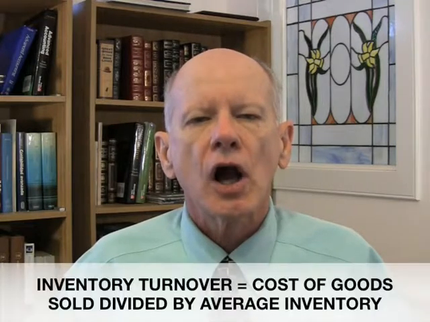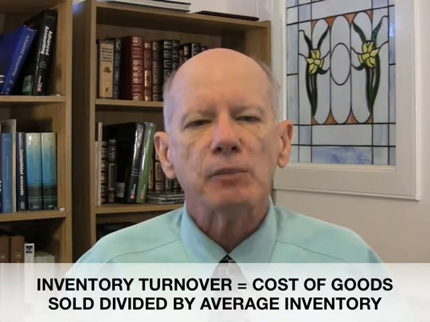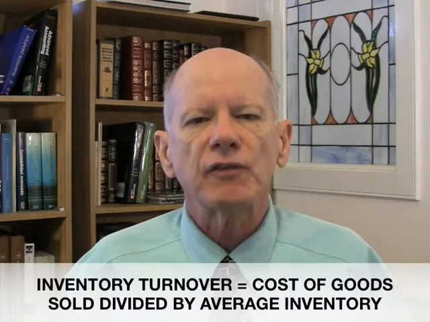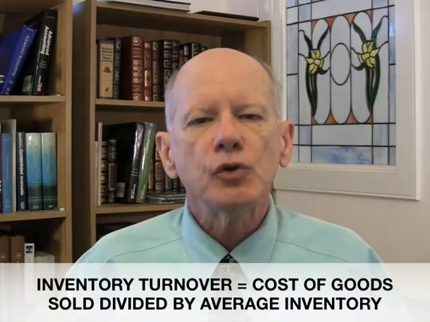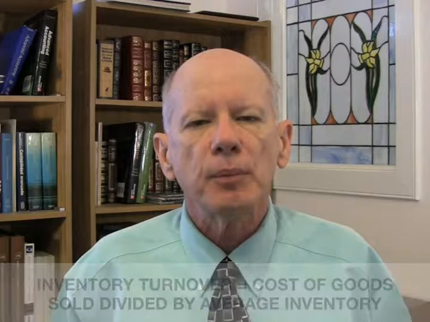Another vital sign that you should be aware of is inventory turnover. Cost of goods sold divided by the average amount of inventory for the period. This helps you know how long it takes a company to sell its inventory. Clearly, companies are better off if they can sell their inventory fast so that they get their money and that the inventory doesn't have the chance to get old.